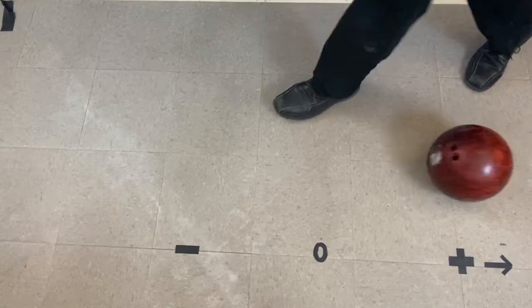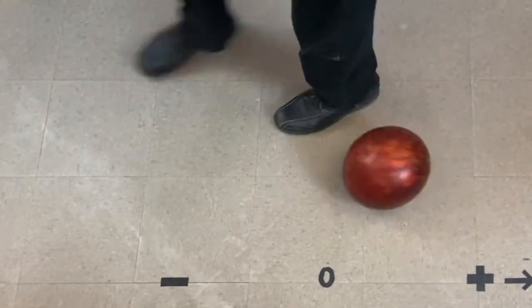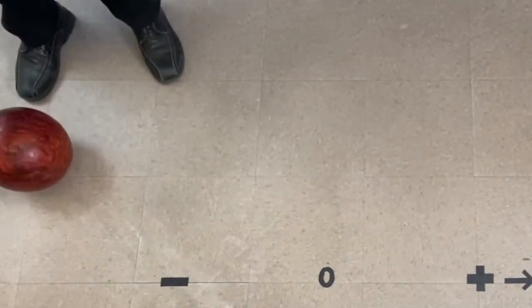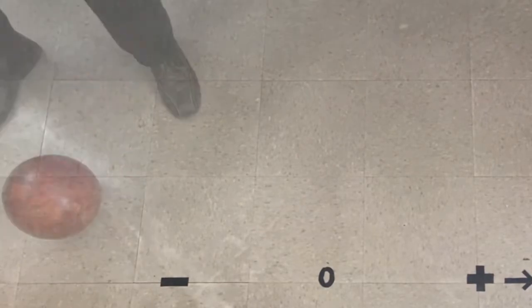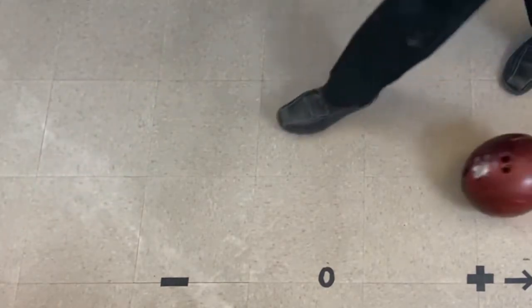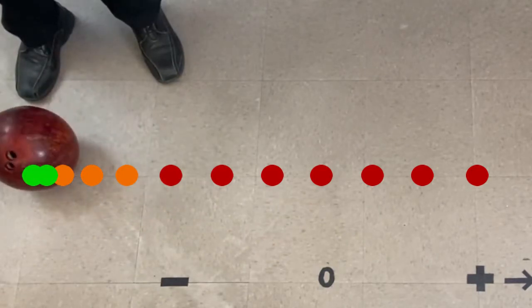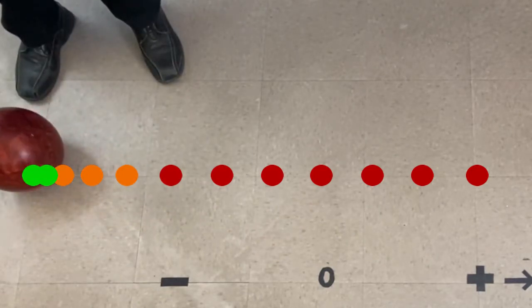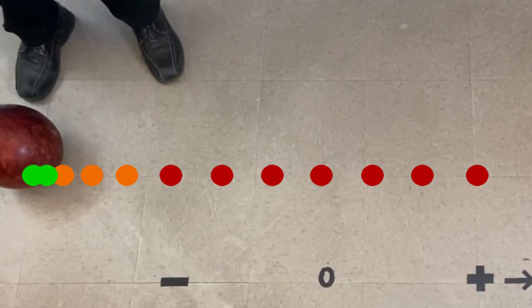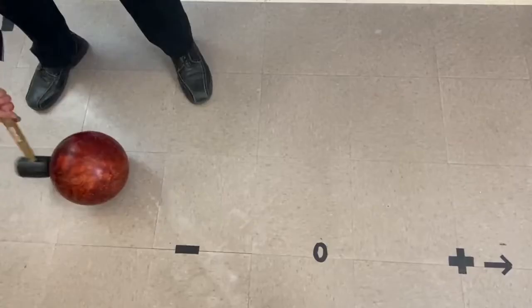See what happens. Now we're going to see if we can get this bowling ball to move at a constant pace with the mallet. What do you think we have to do?